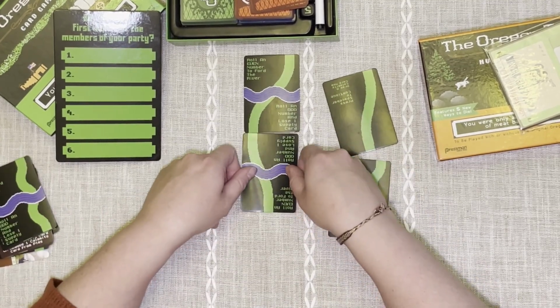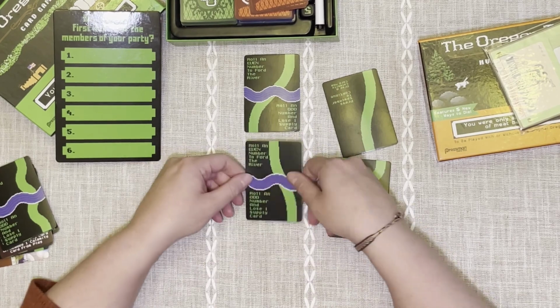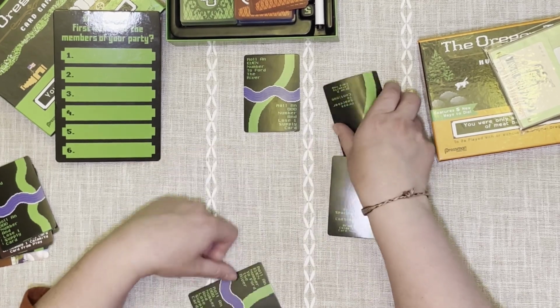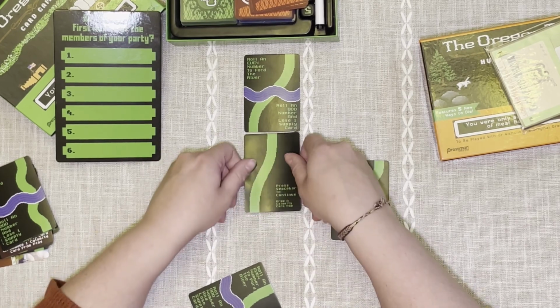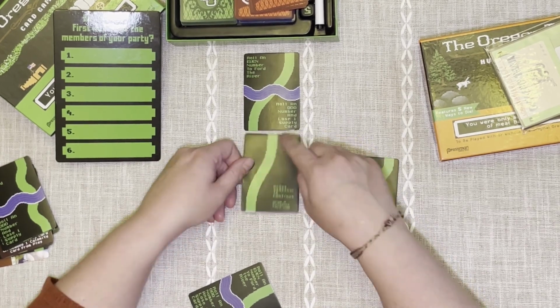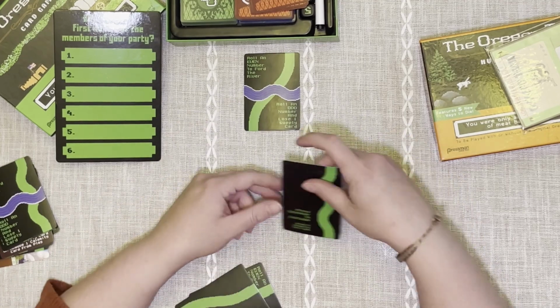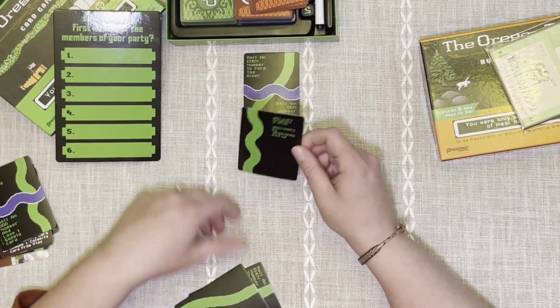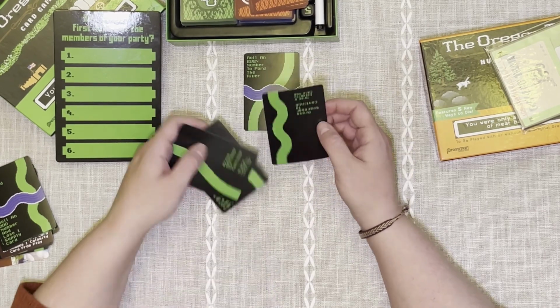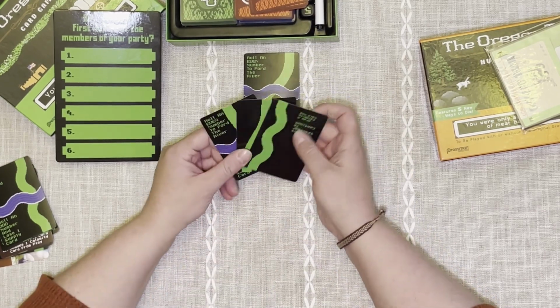This card I could lay down this way, and you can lay it either way, but the paths have to match. So this one doesn't work that way, and it doesn't work this way because the paths don't match, so I couldn't place this card down. This one does not work this way, but it could work this way. So when you place one down, you can place a path down.